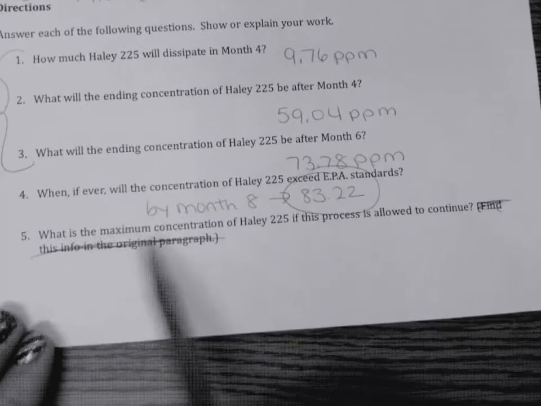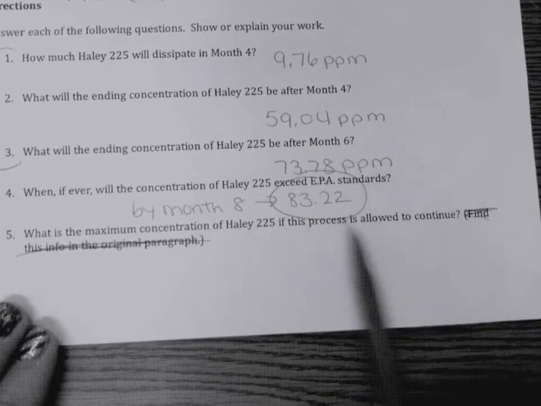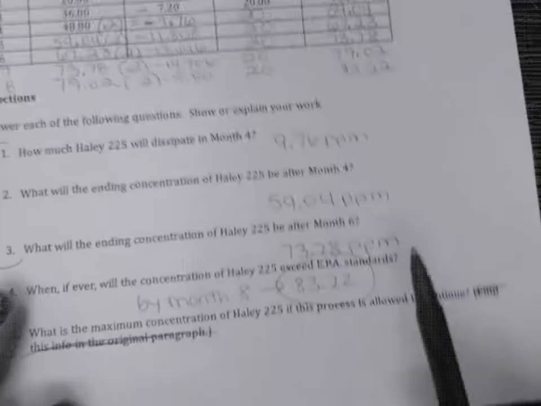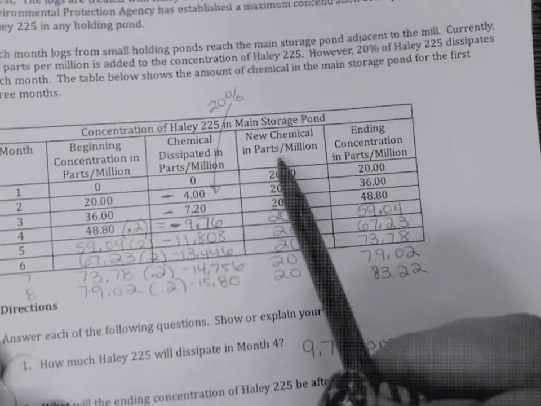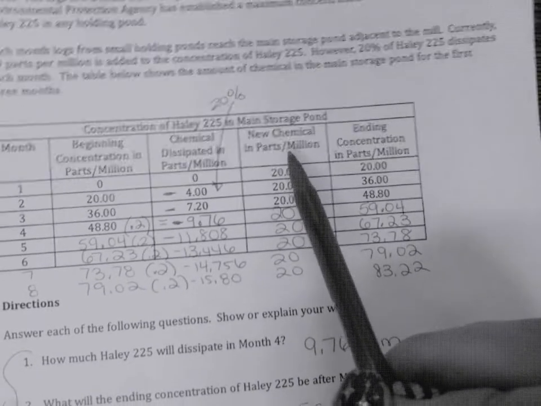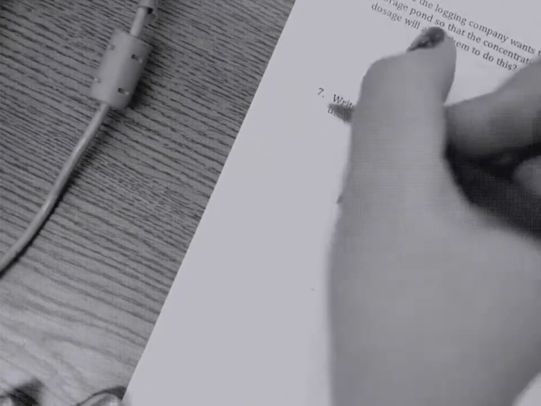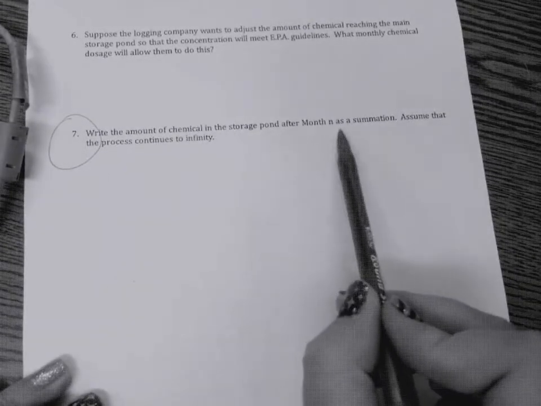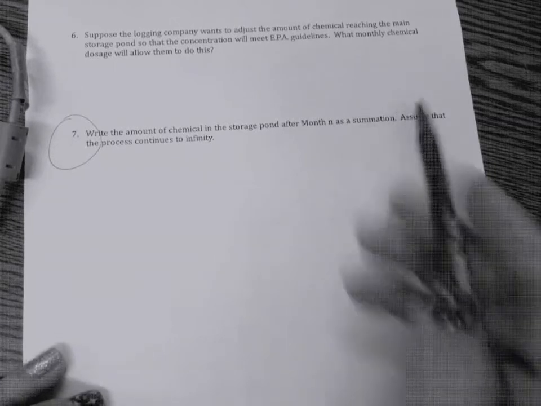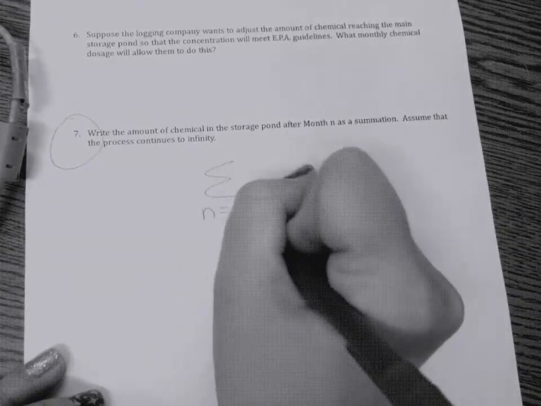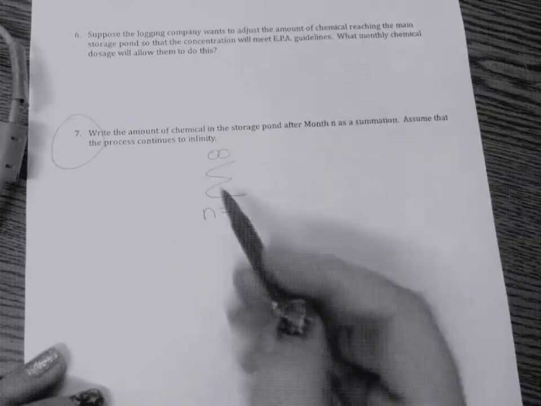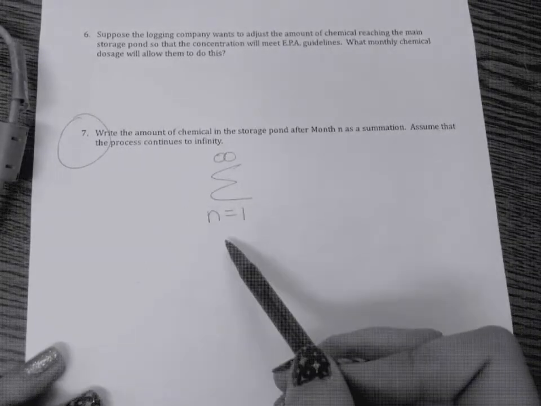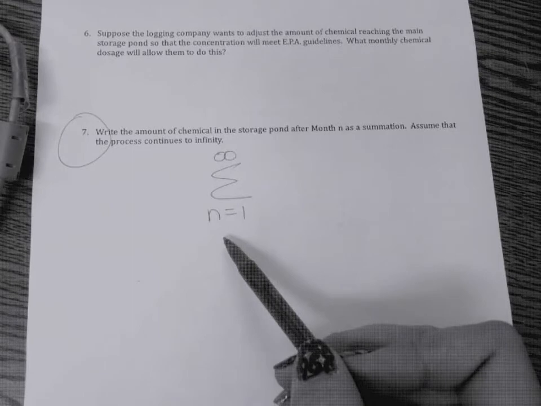All right, so what is the maximum concentration if I allow this process to go forever? If I was going to represent this as a series and I'm adding together things, I'm actually going to skip over to the summation on the back first, number 7, because I'm going to use number 7 to answer number 5. So write the amount of chemical after month N as a summation. So it's the sum from month 1, let's just say to infinity. I want my company to keep going every month.